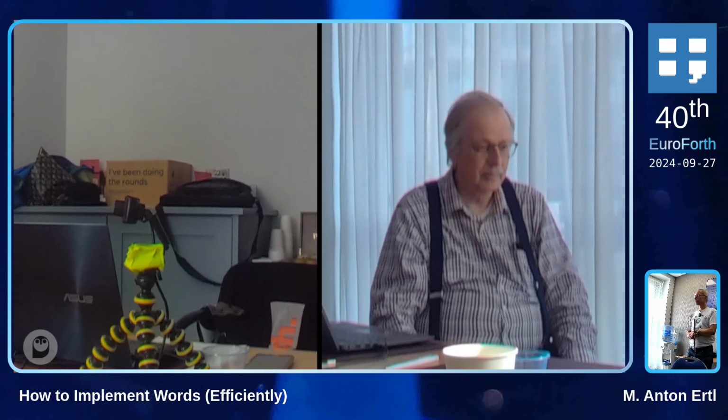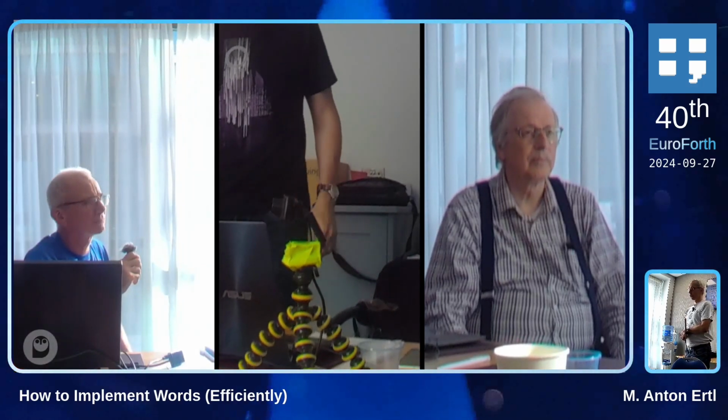How do you measure those branch mispredictions? I use perf stat under Linux. So perf stat -e branch-misses.